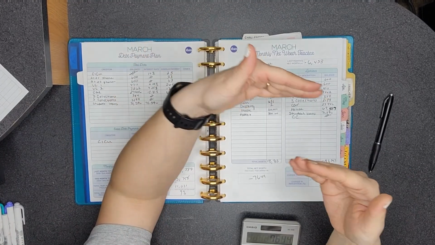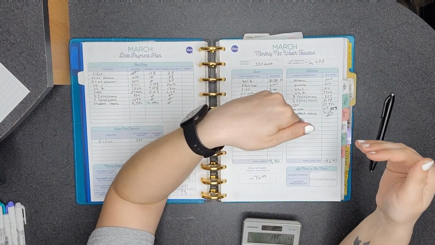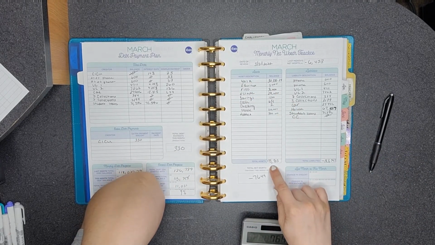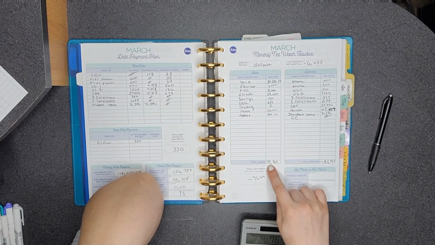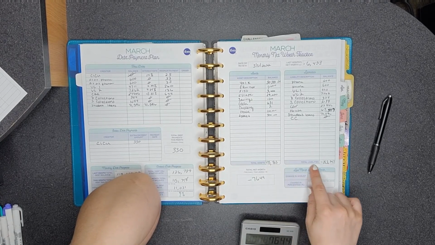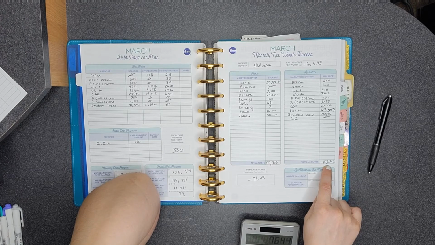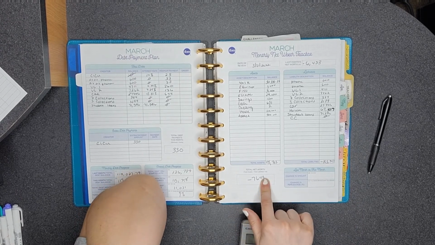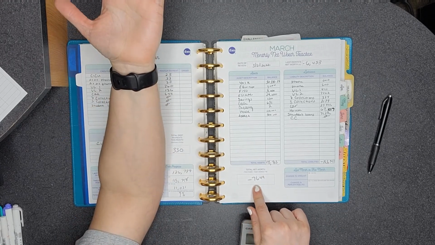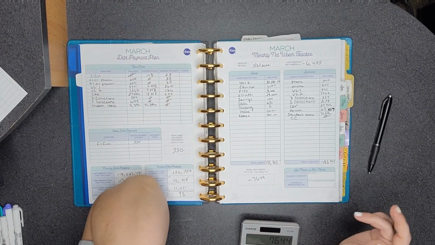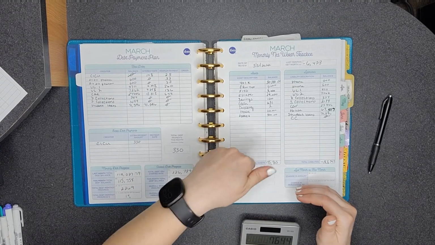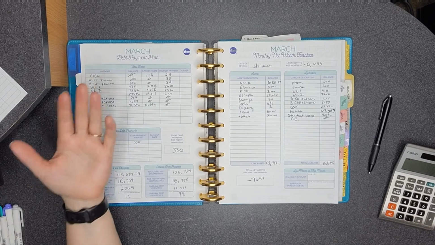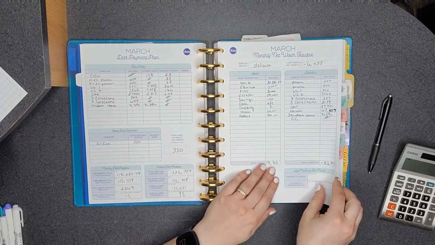So we are subtracting our liabilities from our assets, and our total assets come to $175,703. Our liability comes to $183,347. So our total net worth is negative $7,644. But our goal is to keep that going in the right direction. So one day I will have a positive net worth.